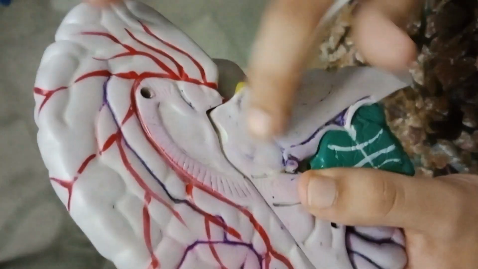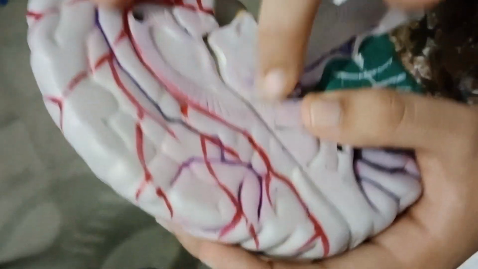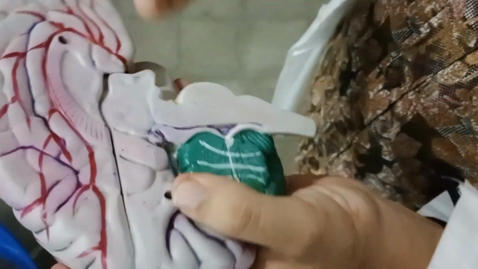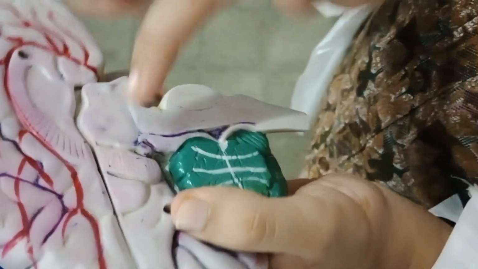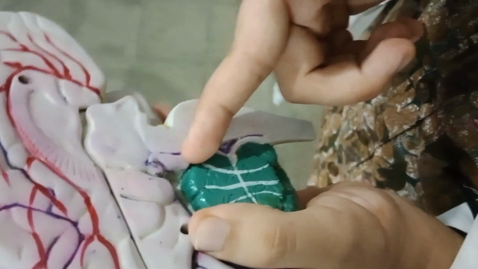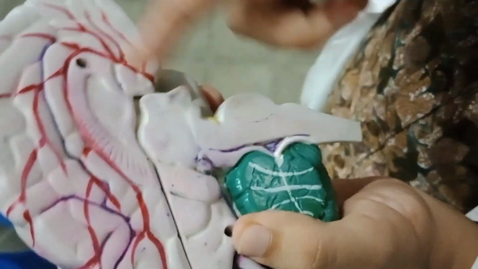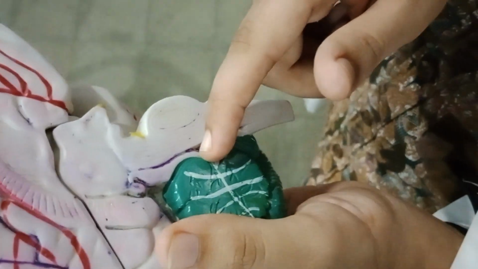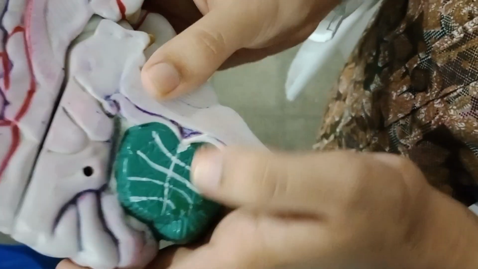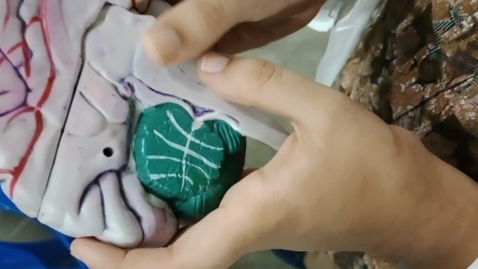This is the thalamus, or the area for third ventricle. This is the interthalamic adhesion. This is the lateral ventricle, cerebral aqueduct, third ventricle. Cerebral aqueduct is this one, and this is the fourth ventricle. Fourth ventricle lies in between cerebellum and the brainstem.